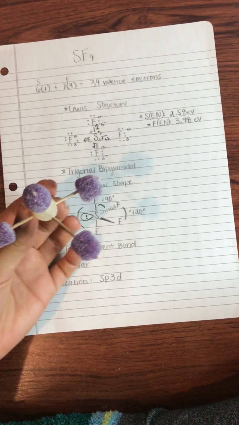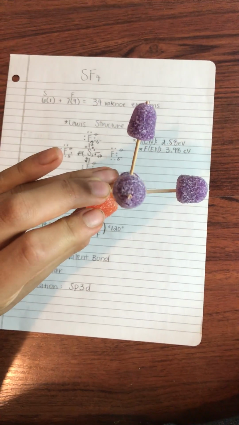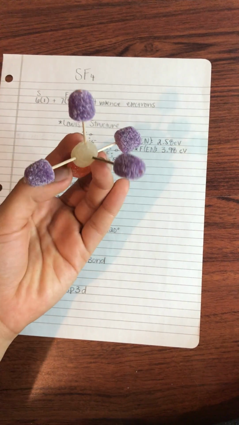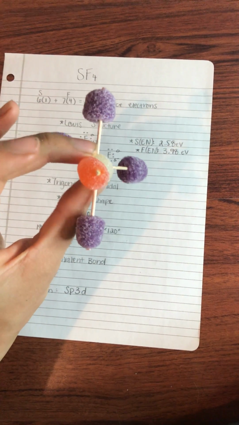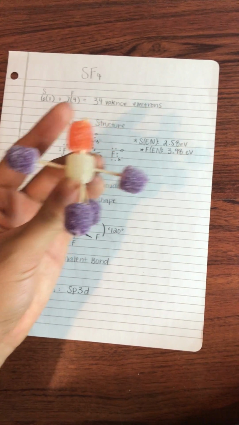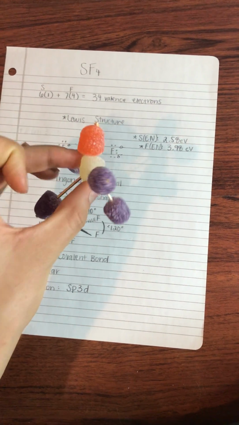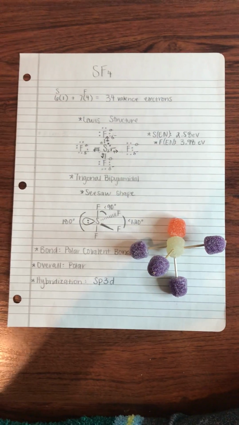This is my model. See that from all angles. The middle white represents sulfur, with the purples on the outside representing fluorine. This orange is that lone pair we saw here. And that's it for SF4.